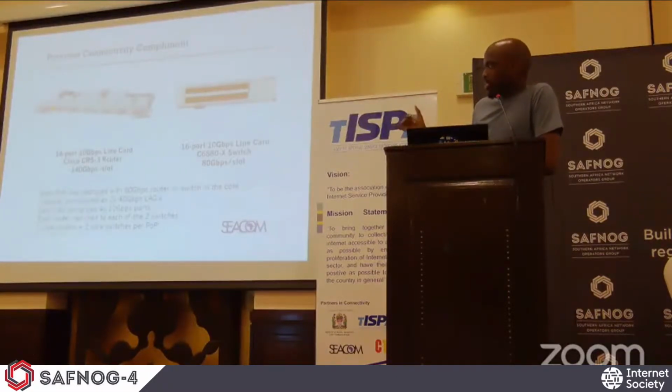So what we've typically done, in Joburg and Cape Town, previously we had this, which is what we still have in our other largest facilities like Tanzania, Mombasa, Nairobi, London, so forth: a 14-port 10 gig line card and a 16-port 10 gig line card on the switch side. The switch side is actually oversubscribed twice, so it's actually only 80 gig in terms of throughput.